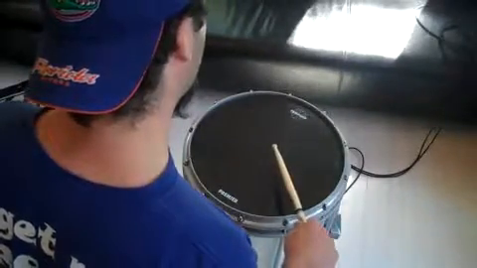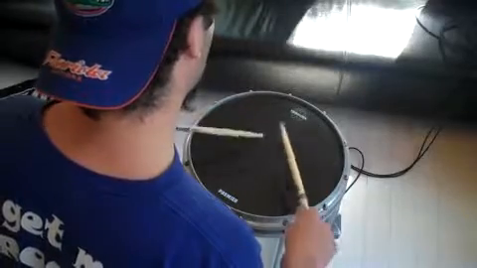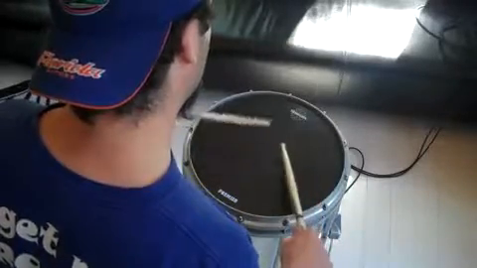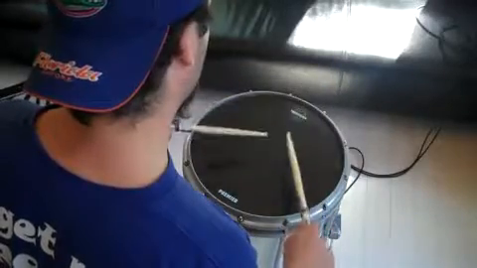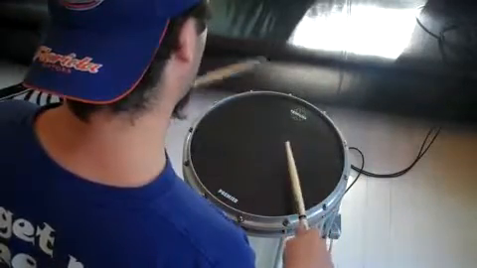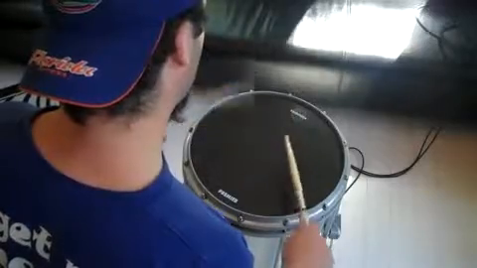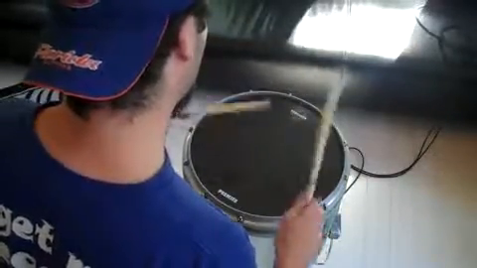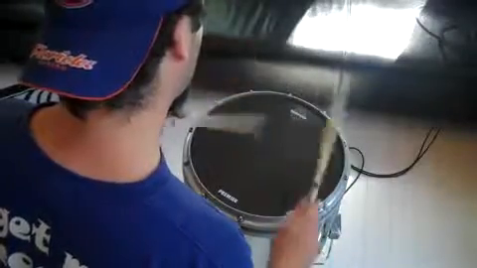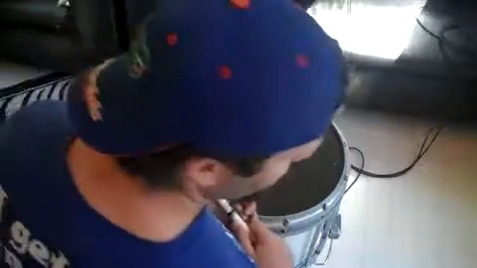And then it reverses it if you're playing them consecutively. So that's your single flamed mill.